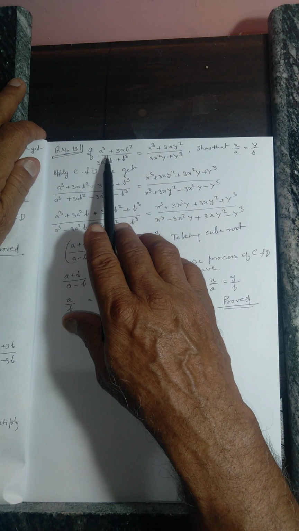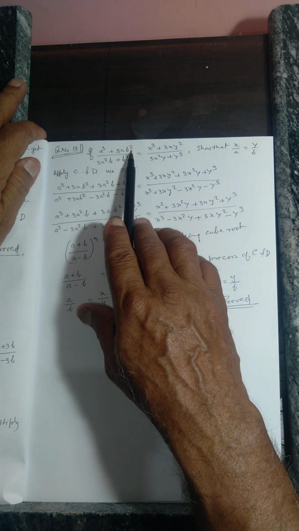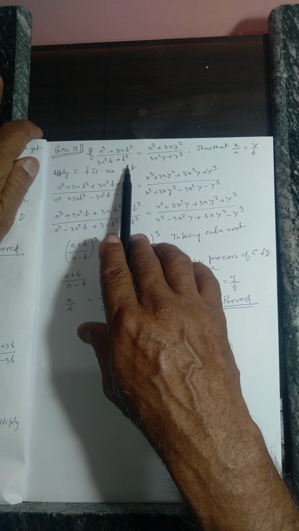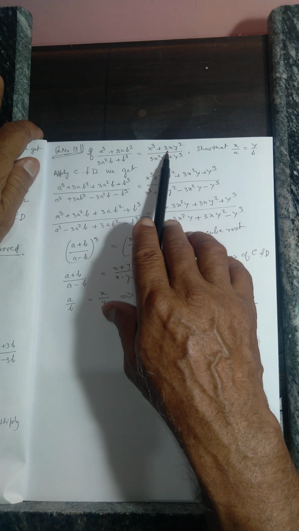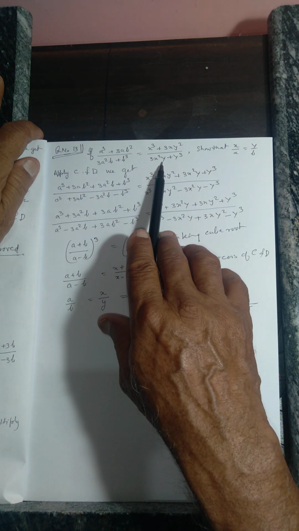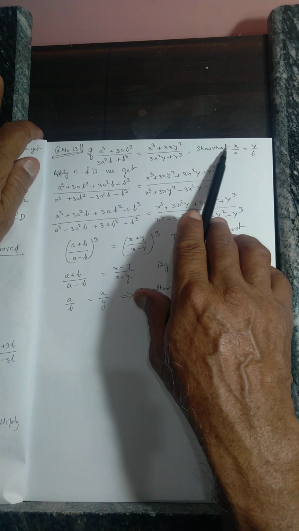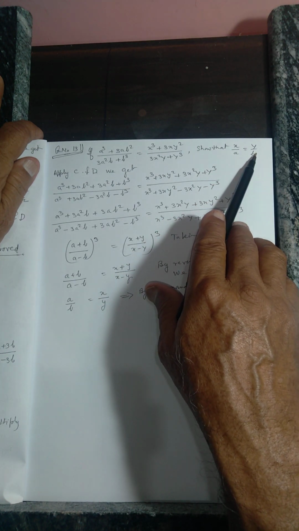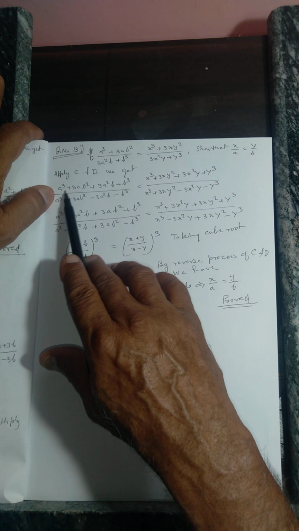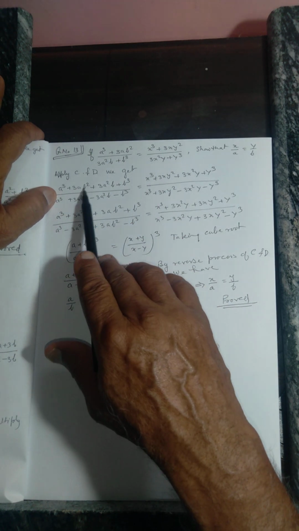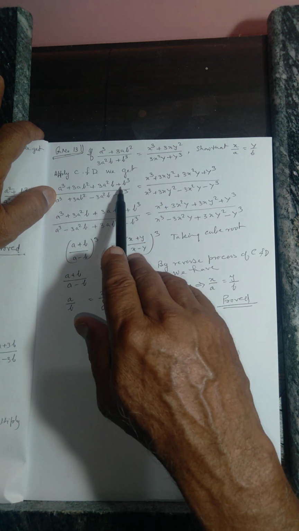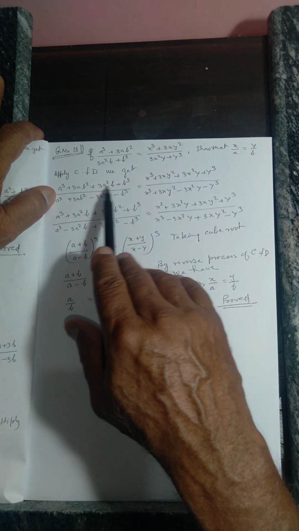If (a cube plus 3a square b plus 3ab square plus b cube) upon (3a square b plus b cube) equal to (x cube plus 3x square y plus 3xy square plus y cube) upon (3x square y plus y cube), prove that x upon a is equal to y upon b. Applying componendo and dividendo, we get, you see, a cube plus 3a square b plus 3ab square plus b cube, means numerator plus denominator.